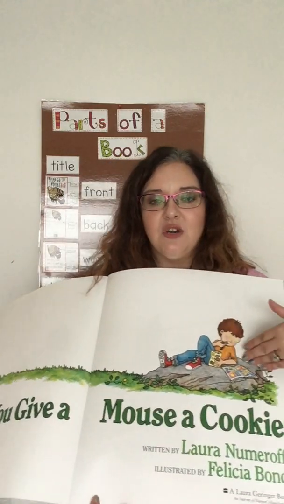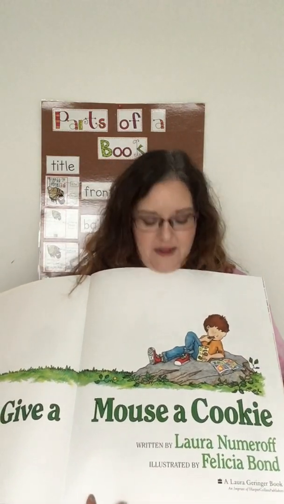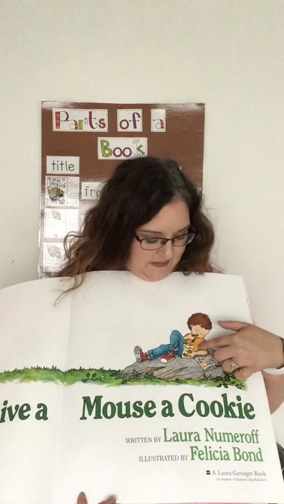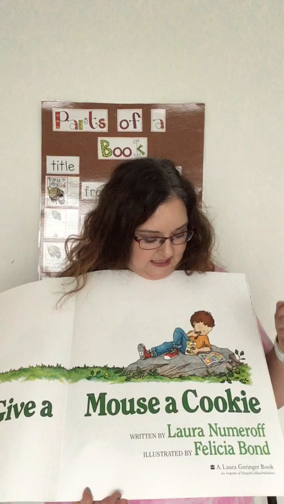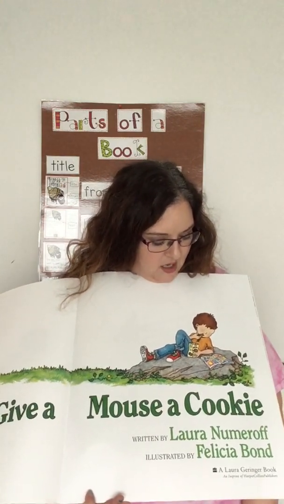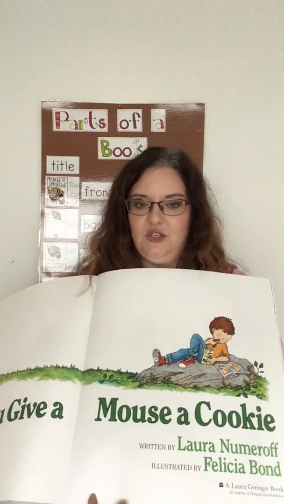I have a picture that's going to tell me a little bit about the story. So we know it's definitely going to be about a mouse, but I see a boy. And he's got some cookies in his hands. And he's outside on a rock, and he's looking at what looks like maybe a book himself. So there's probably going to be a boy in this story.